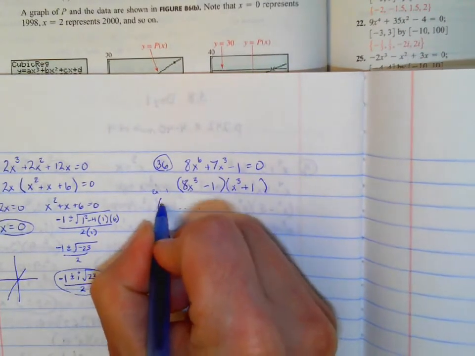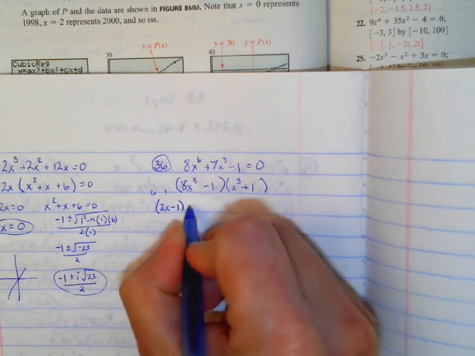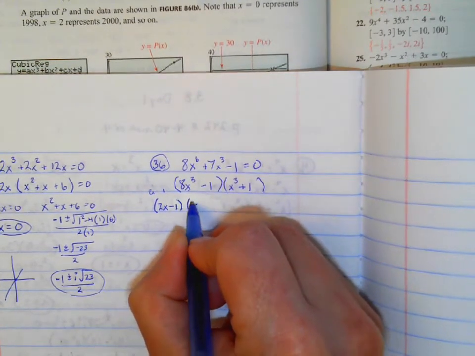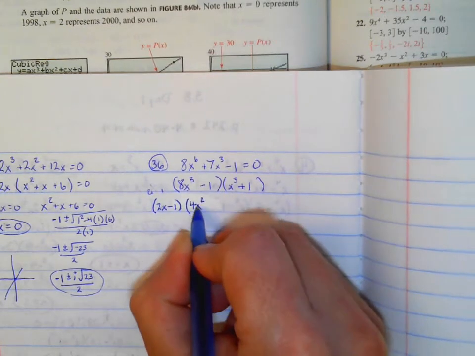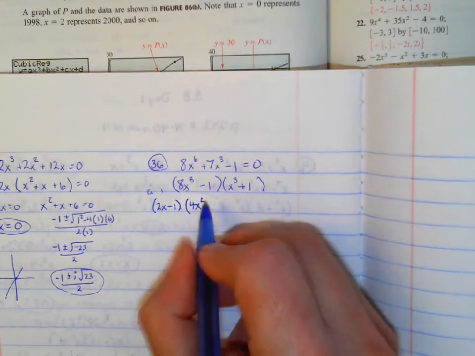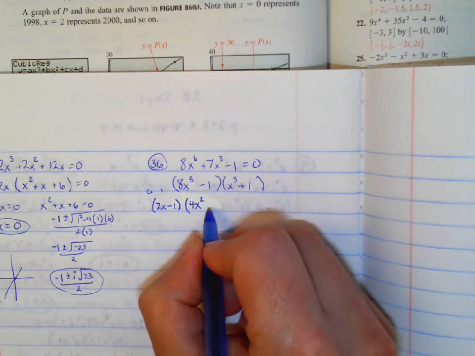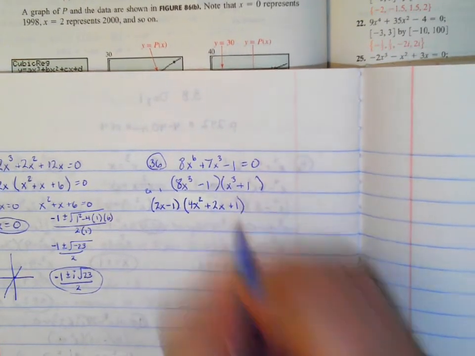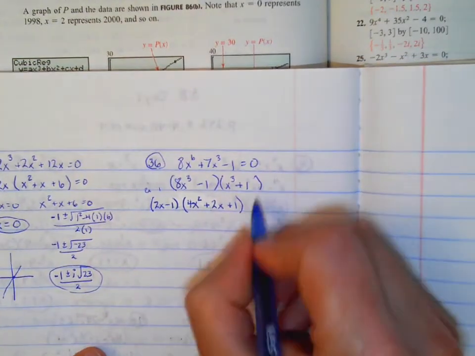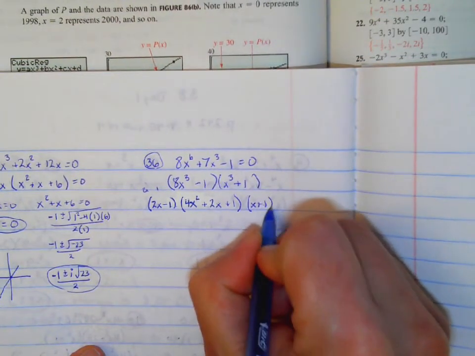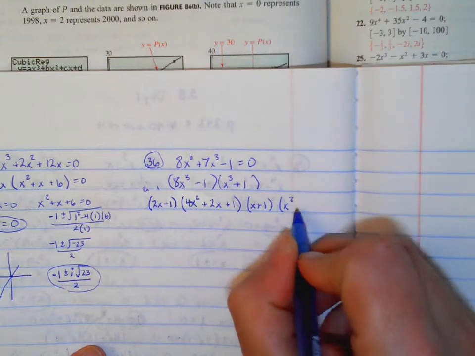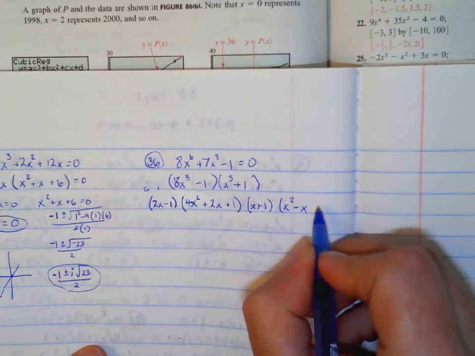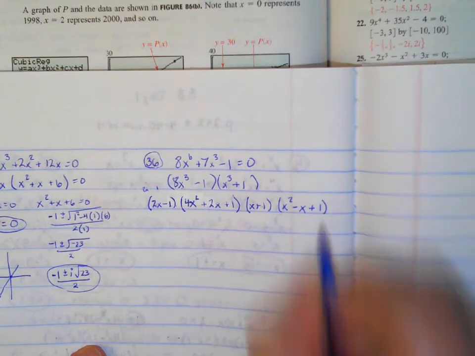If you remember, that's 2x minus 1 times 4x squared, and 2x times 1 would be 2x, and plus 1. Okay, this one over here would be x plus 1, and then x squared minus 1x plus 1.